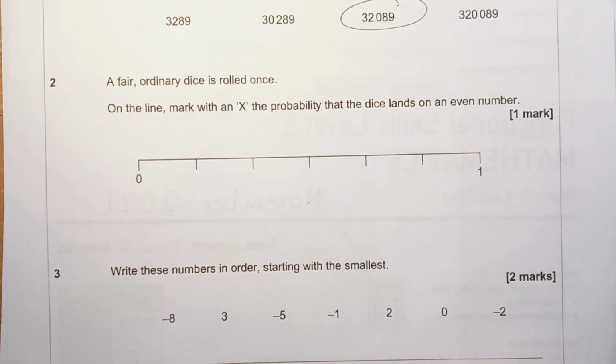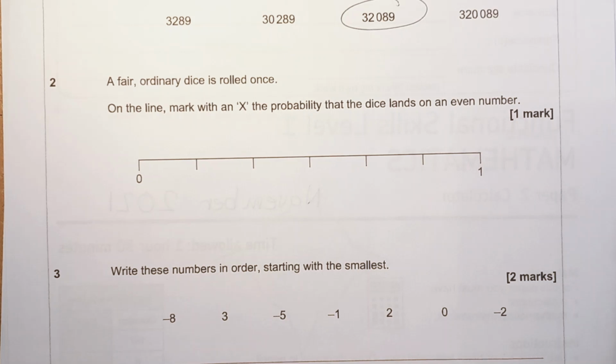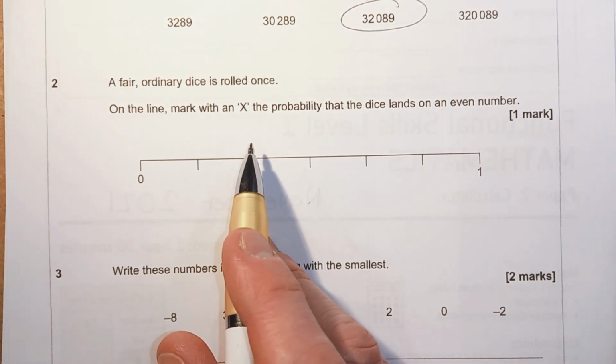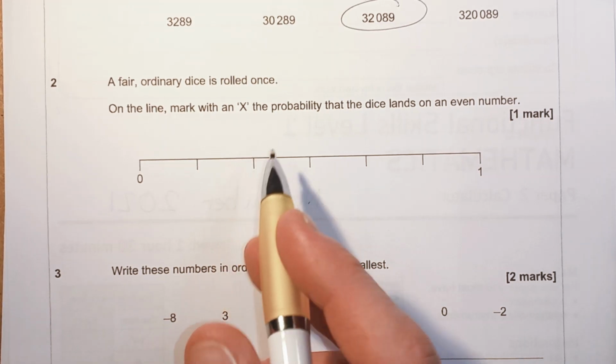Okay, question 2. A fair ordinary dice is rolled once. So by fair, they just mean there's the same chance of getting any of the numbers on the dice. On the line, mark with an X the probability that the dice lands on an even number.